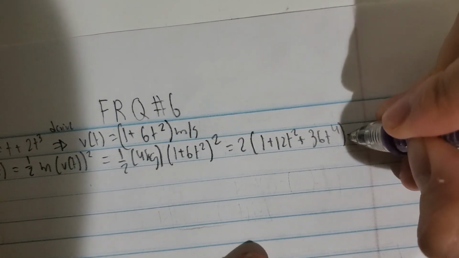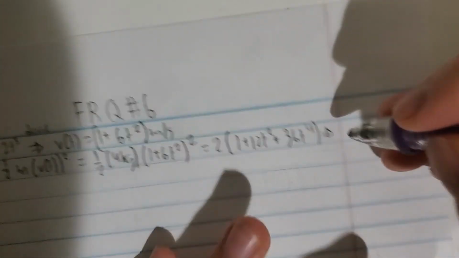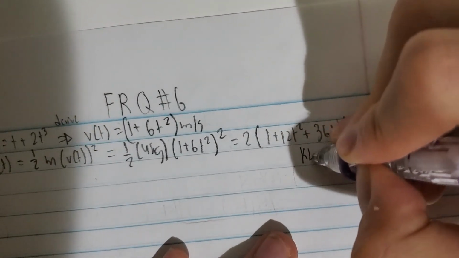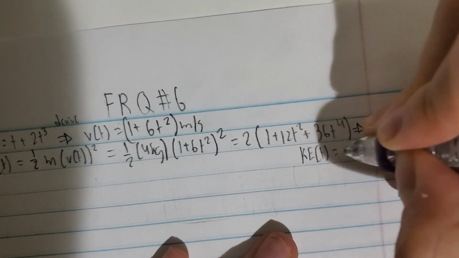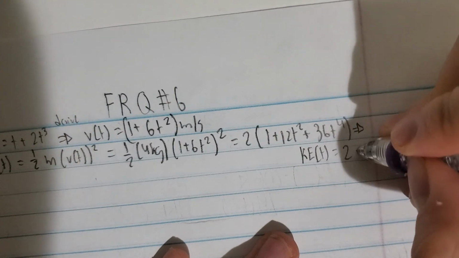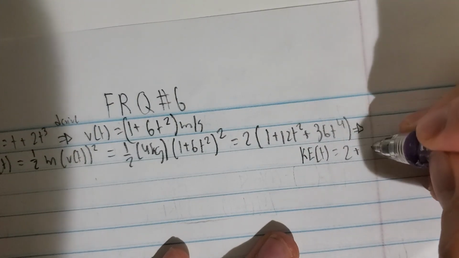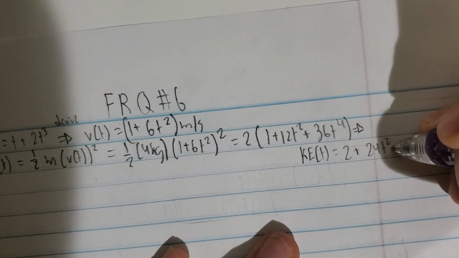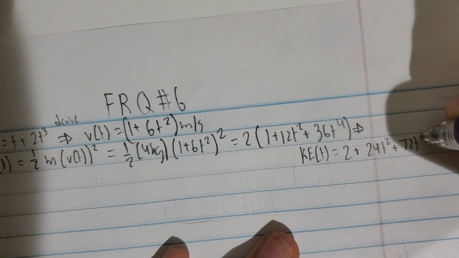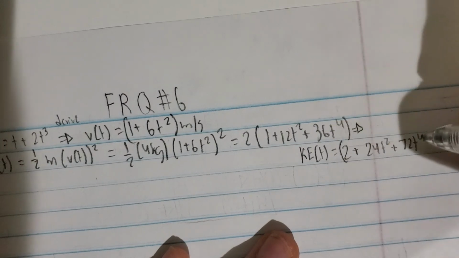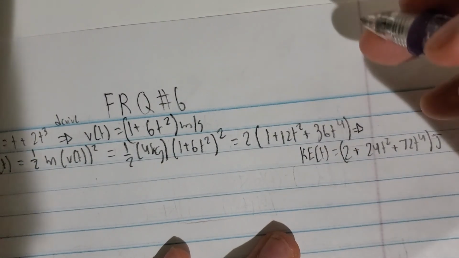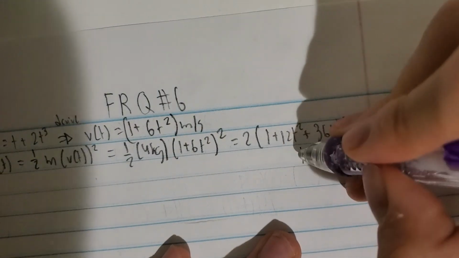And so if I distribute my 2, my KE function, KE of t is going to be equal to 2 plus 24t squared plus 72t to the power 4. And this is in terms of joules, and this is my kinetic energy function in terms of t.